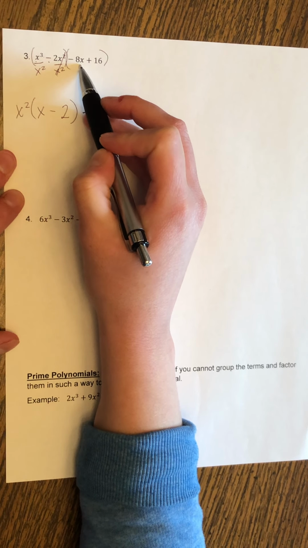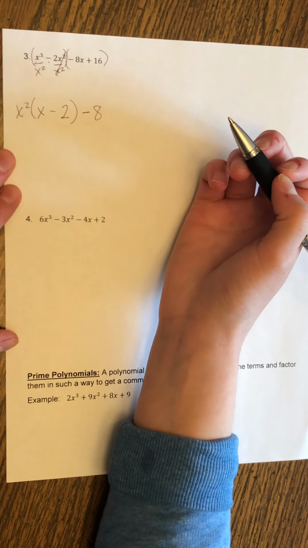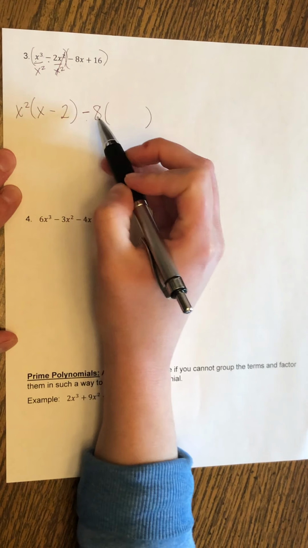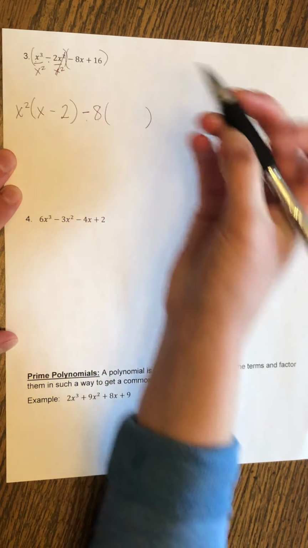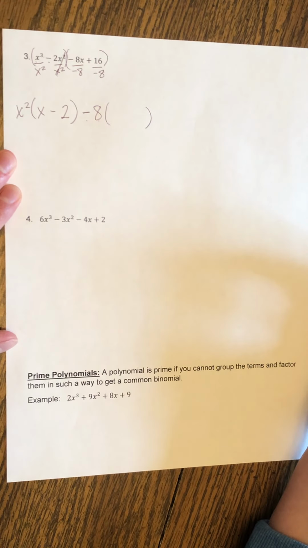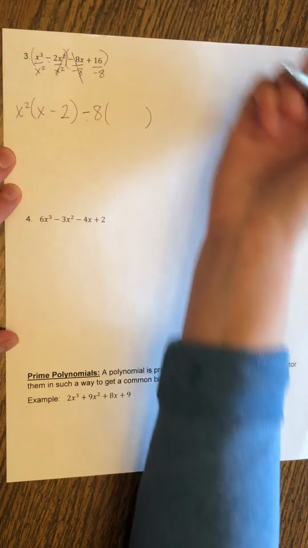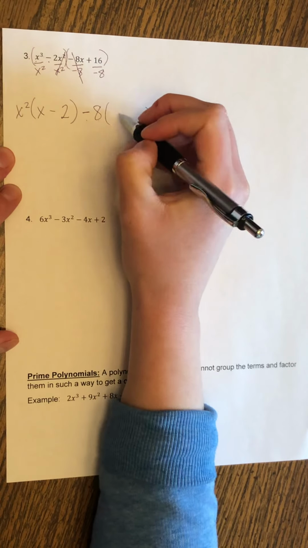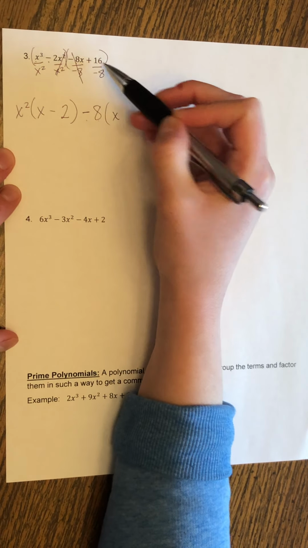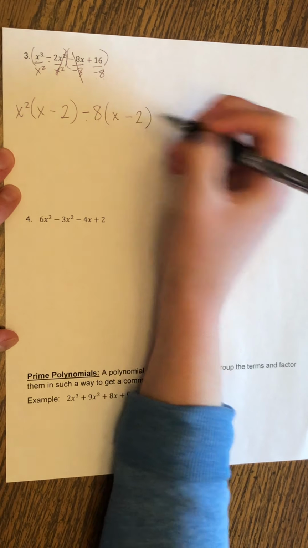And then when I take a look at the group here, I want to find the GCF. So 8 and 16 both have a common factor of 8. Now, I'm going to divide out a minus 8 from everything in that second group. So negative 8 divided by a negative 8 is going to be 1, but I have an x on the side, so it's going to be 1x.